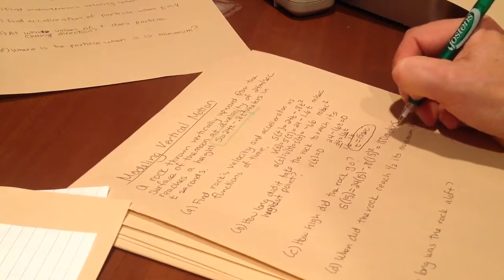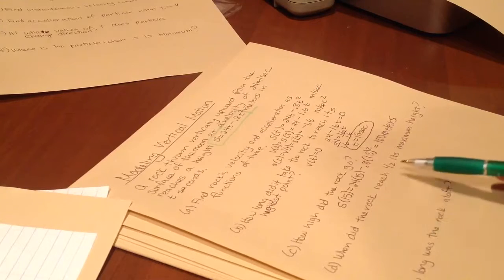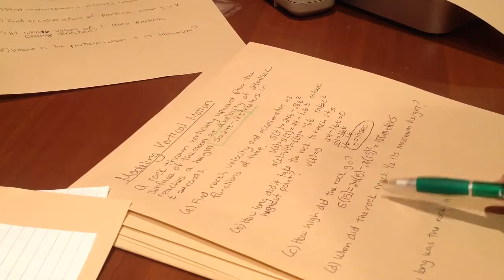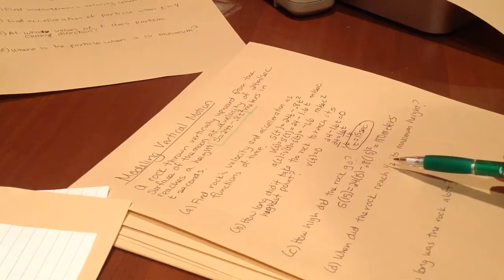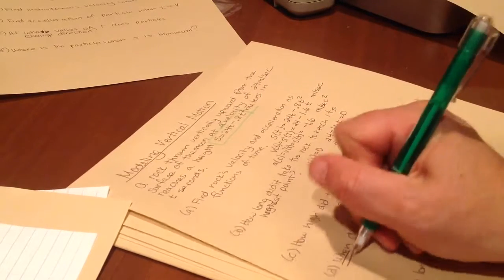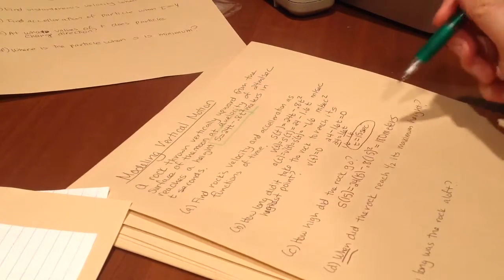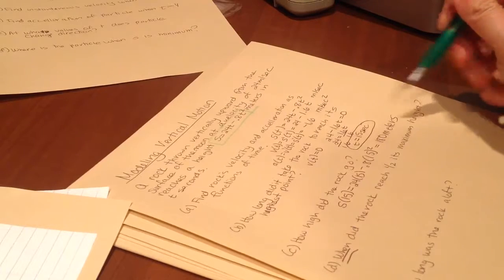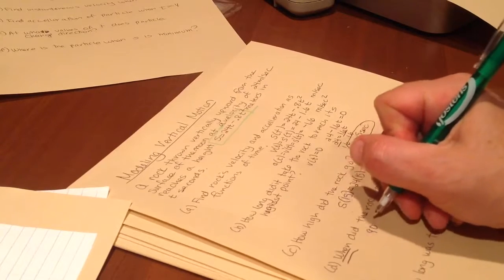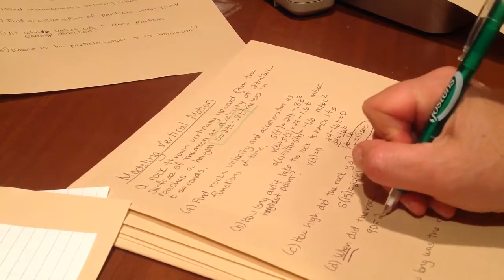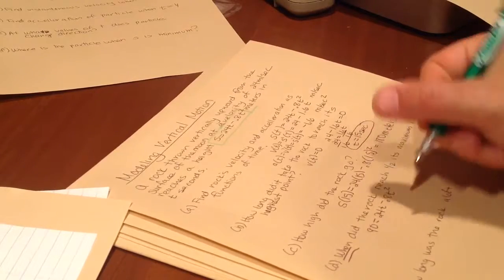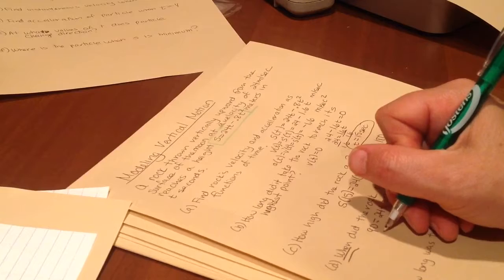All right, so the next question, it should say, when did the rock reach its half maximum height? So it wants to know the time. We know the maximum height is 180, so we want to know when it reached 90. That's the distance graph, so it's going to be 24t minus 0.8t squared. So that's going to end up being the quadratic formula here.